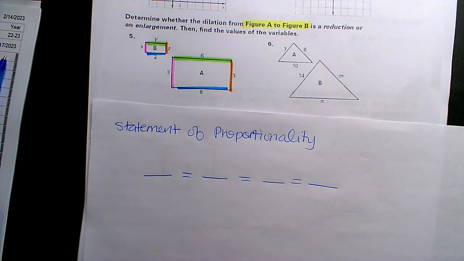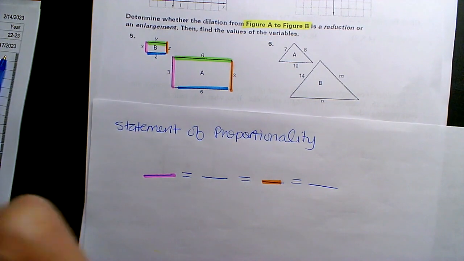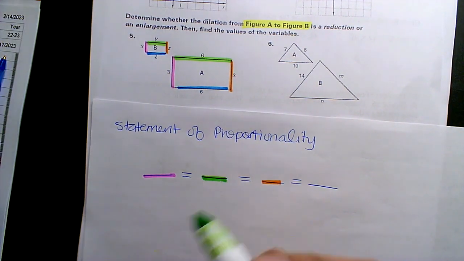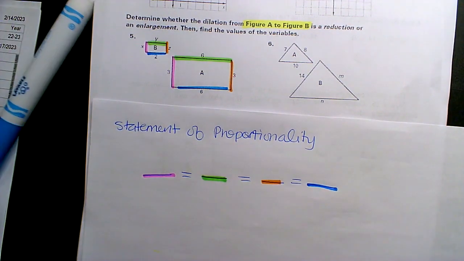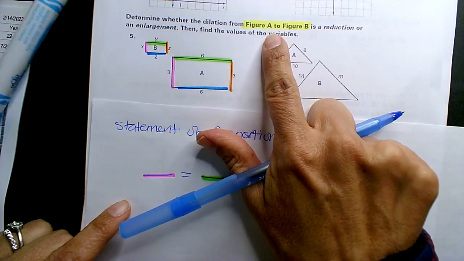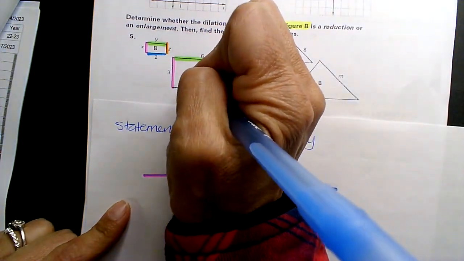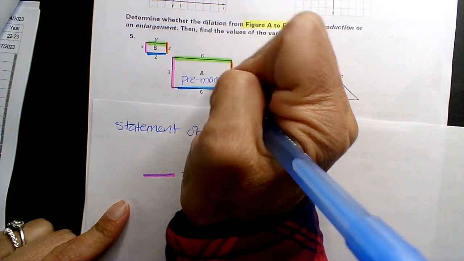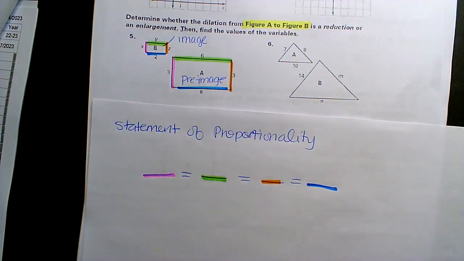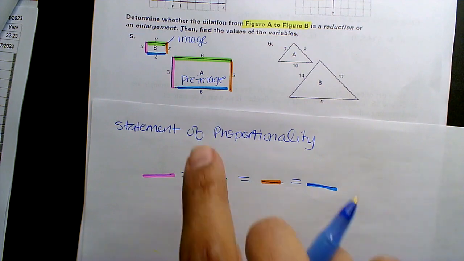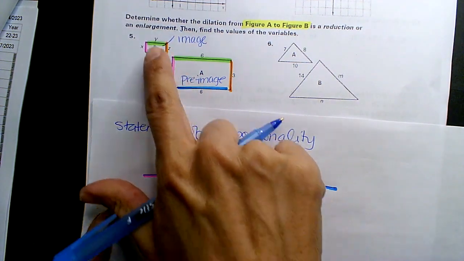All right, so listen, you got to make sure you're consistent with your statement of proportionality. You can't go big, small, and then small, big. If you swap the numbers, you're going to get the wrong answer. Okay, so they're telling you A is the pre-image and B is the image. So they want us to go from A to B. So this is a pre-image, this is an image.